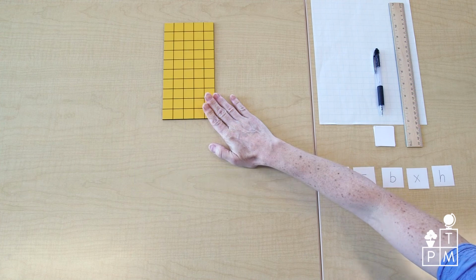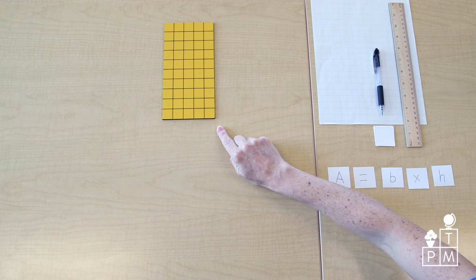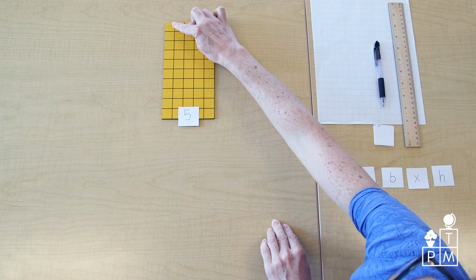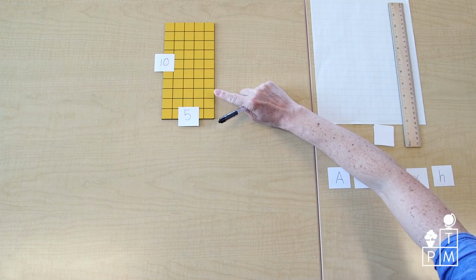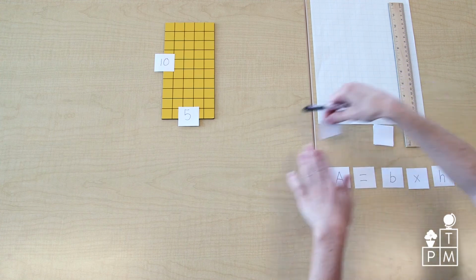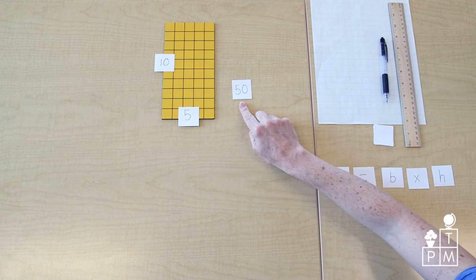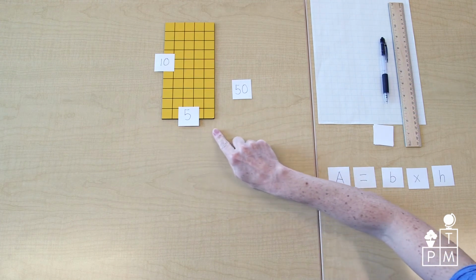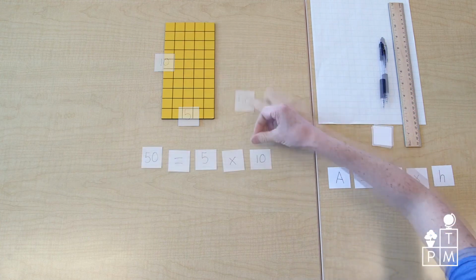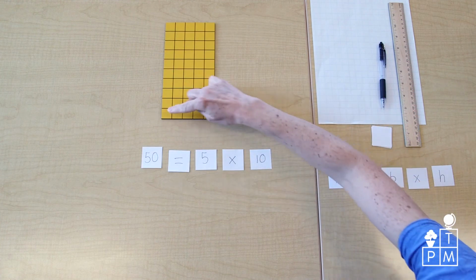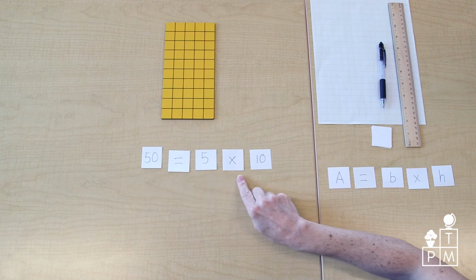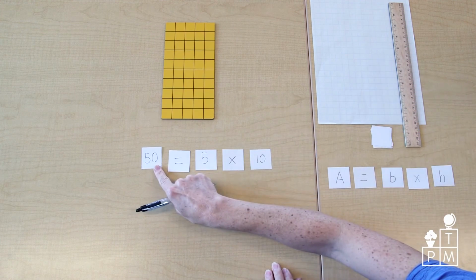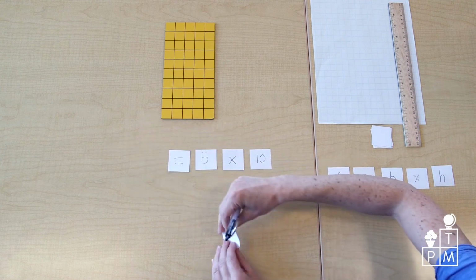Here's our rectangle. What's the base? 5. What's this side? The height. 10. What's the area of the rectangle? 50. It's the same as it was before, of course. This is the area of the rectangle. How did we find it? We multiplied the base by the height. We multiplied 5 times 10. 50 equals 5 times 10. What was this 50? Area. That's the area.